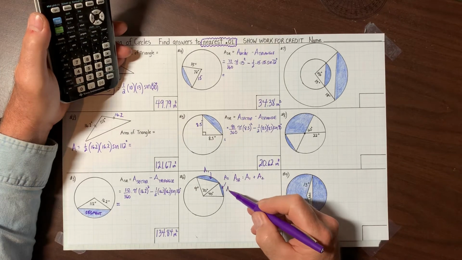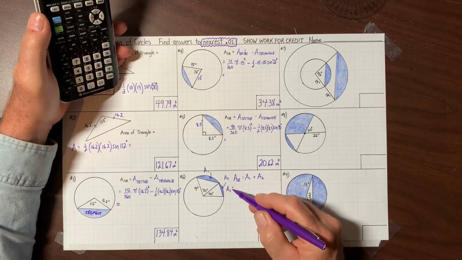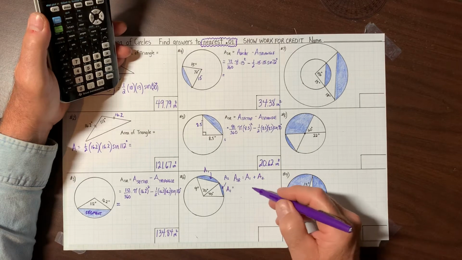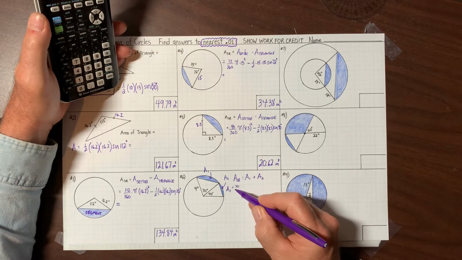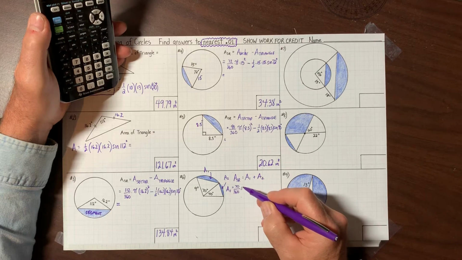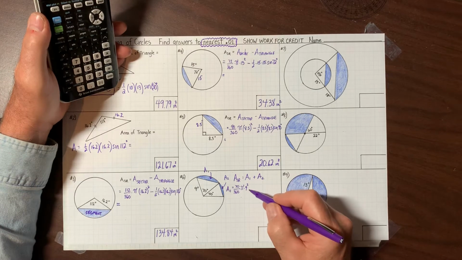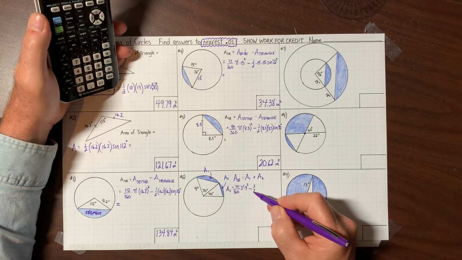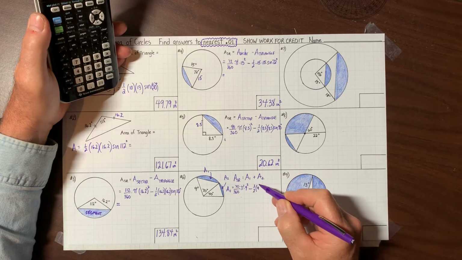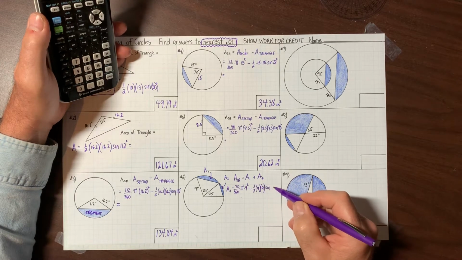So let's find the area of the bigger segment first. The area of a segment is the area of a sector minus the area of the triangle. So that's a 70-degree sector. So it's going to be 70 divided by 360 times the area of the circle, which would be pi times 9 squared. That's the sector. I need to subtract this triangle. So it's going to be 1/2 times 9 times 9 times the sine of 70 degrees.